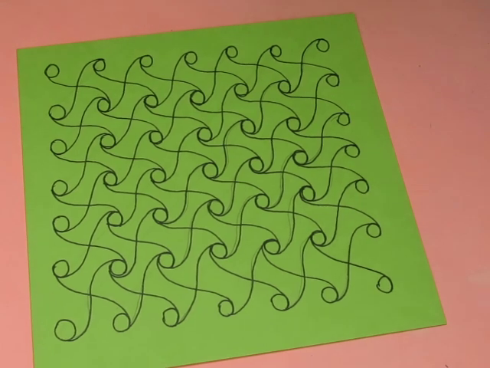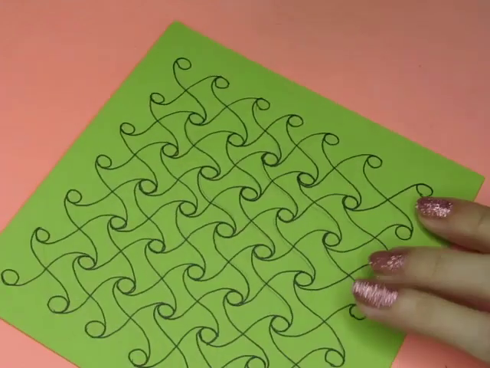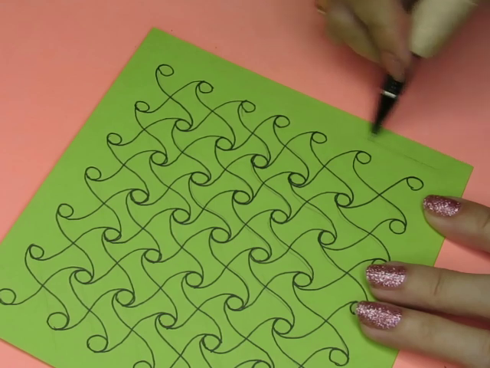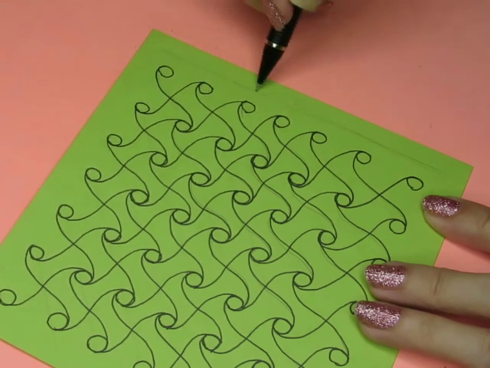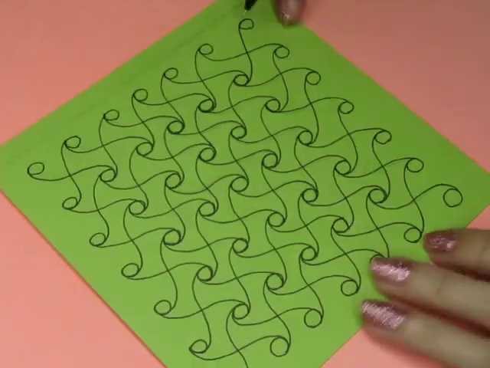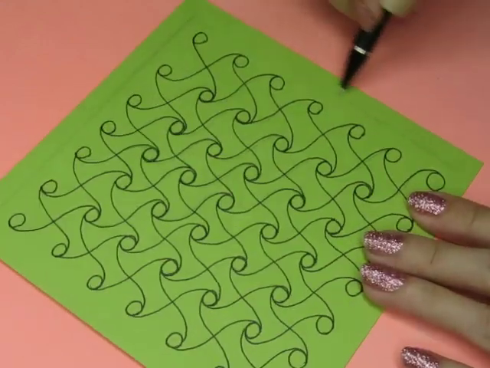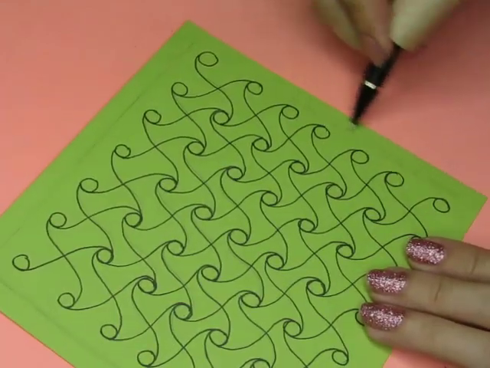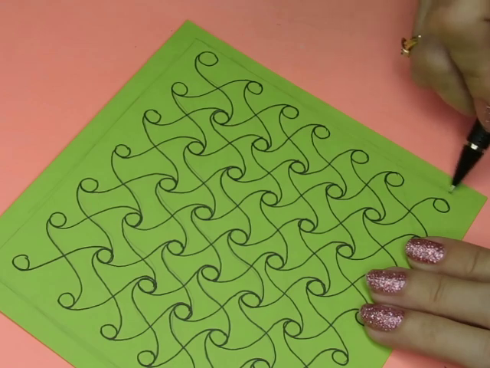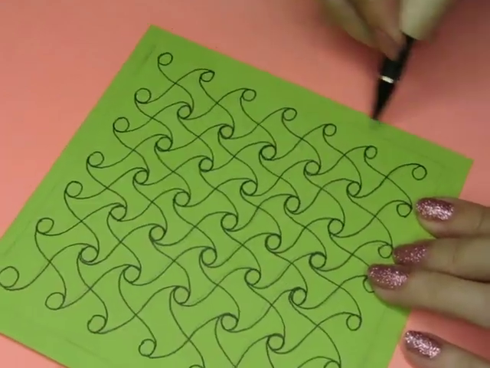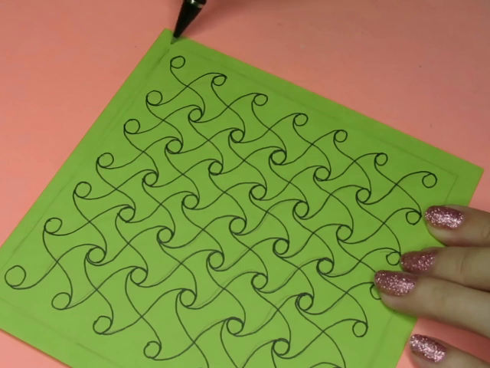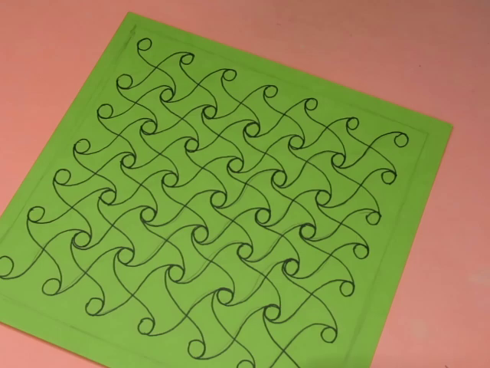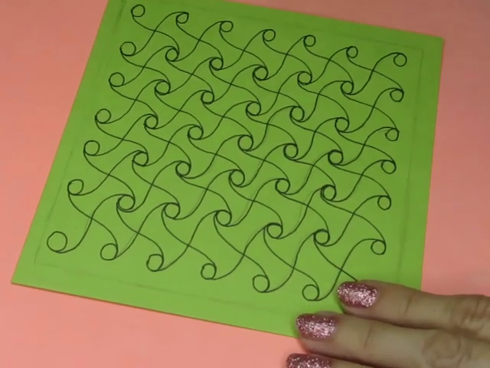I know what I can do. Let's draw a frame. And we will just continue the pattern off the edge, right? Yeah. Okay, big brush pen.